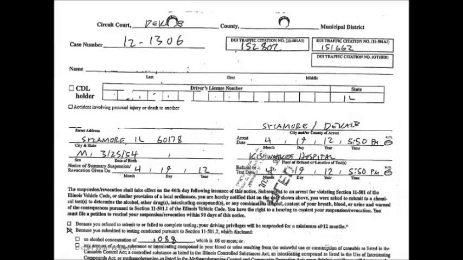You look at the arrest date, April 19th, 2012. Happy birthday to me. The refusal or test date was April 19th, 2012. And then over here, on the left where it says notice of summary suspension revocation, the date given is the same date as the arrest and the refusal. When you see that, from the defense perspective, you're going to file a motion to strike and dismiss, because there's no way that the blood test came back the same day of the arrest.